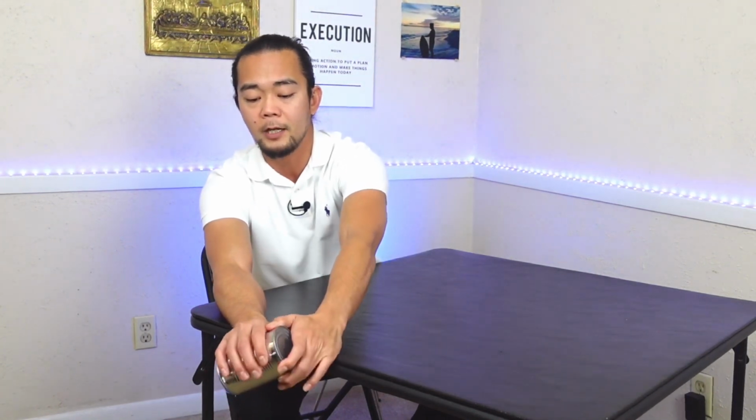Now let's do exercises that will strengthen your wrist and prevent the carpal tunnel syndrome from reoccurring. So get you a canned soup or canned food, about a pound to 1.5 pounds in weight. You put your forearm on the table and let your wrist hang. All right? Next, you're going to hold the canned food and let your wrist hang there.